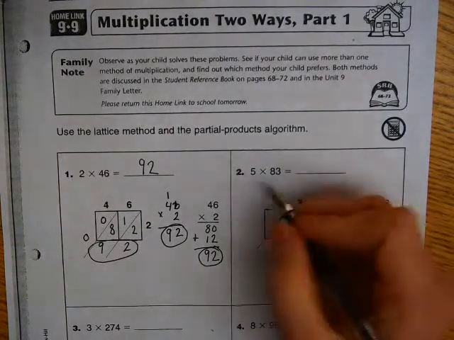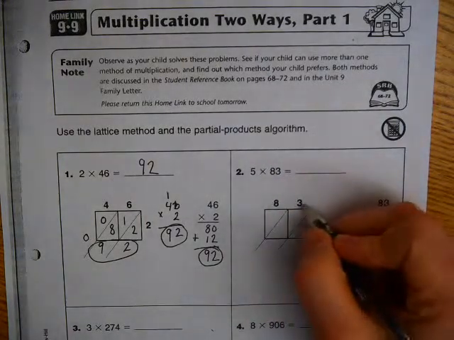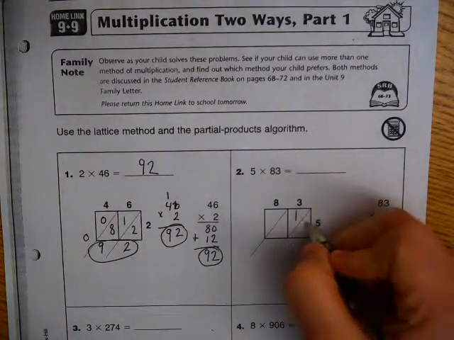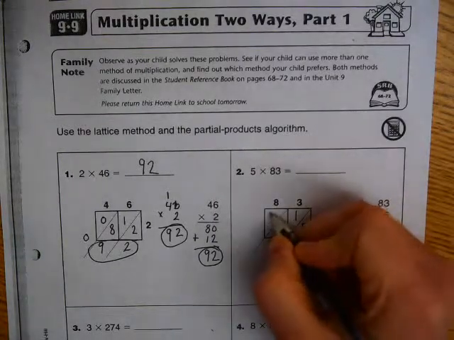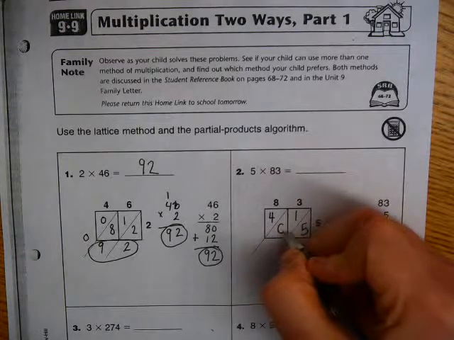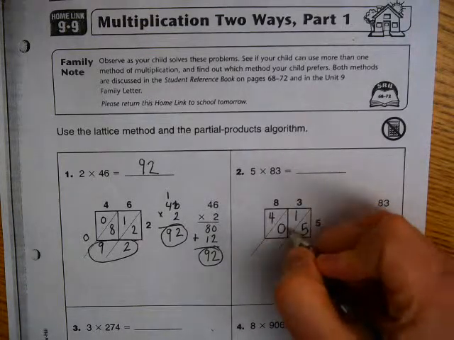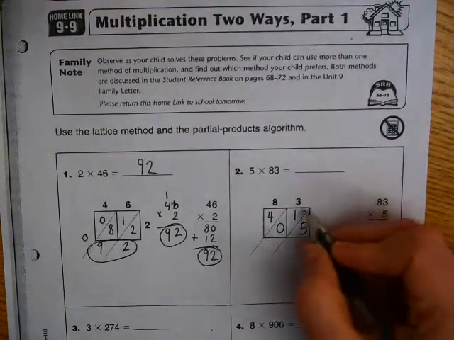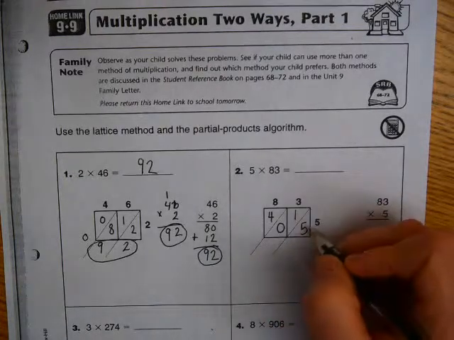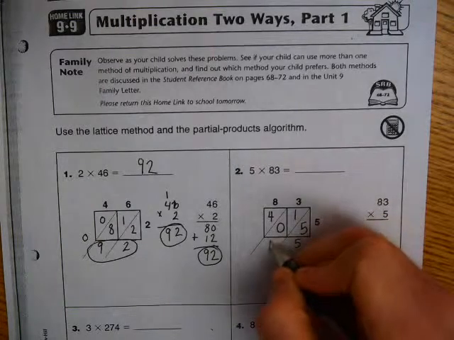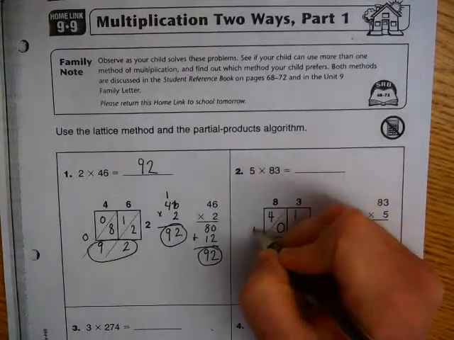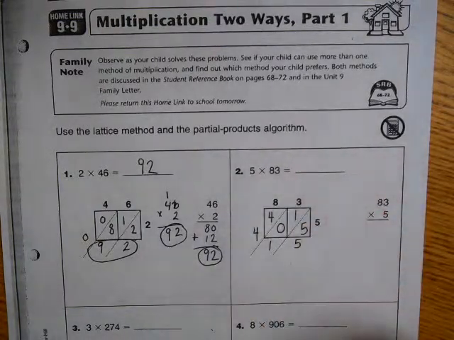Next, 5 times 83. So we say 5 times 3 is 15, plus 5 times 8 is 40. So you see, we just write the numbers, tens place and ones place, and take it individual boxes at a time. And then we're just going to add. 5 plus nothing is 5, 1 plus nothing is 1, and 4 plus nothing is 4. The answer should be 415.